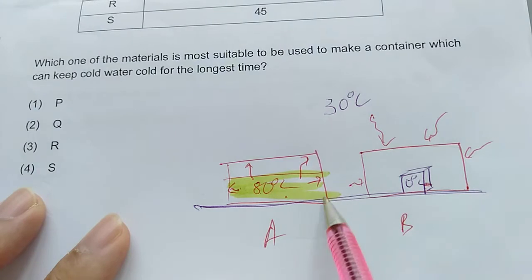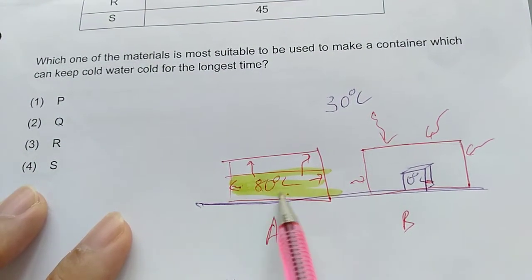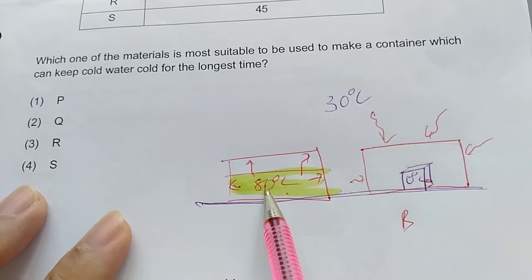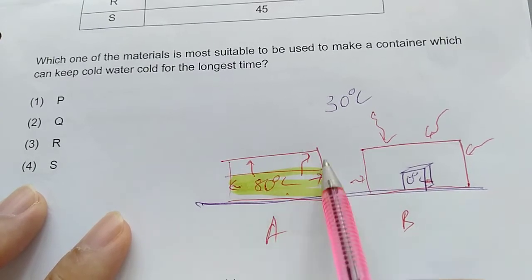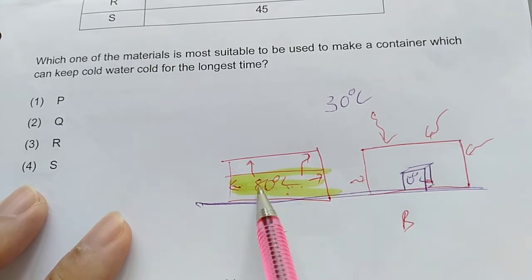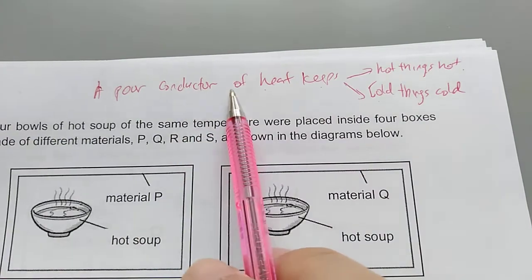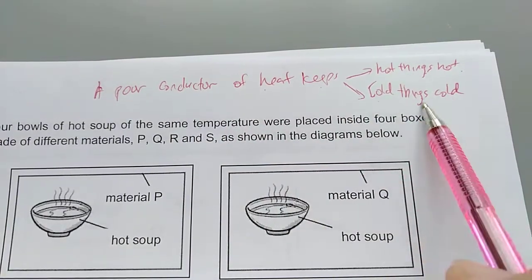But since this material is a poor conductor of heat, the heat loss from the hot liquid to the surrounding is slowed down. So therefore this poor conductor of heat will keep the hot thing hot for a longer time, since the flow of heat to the surroundings is slowed down. That's why this statement is true all the time: a poor conductor of heat keeps hot things hot, cold things cold.